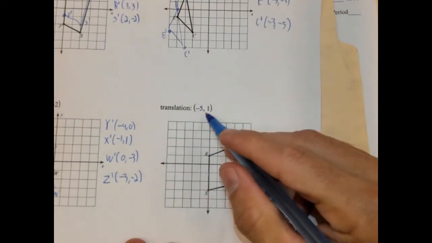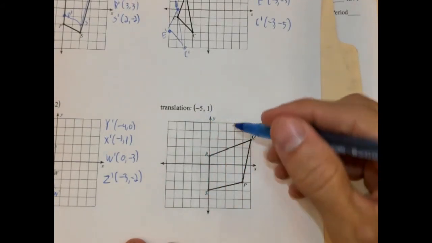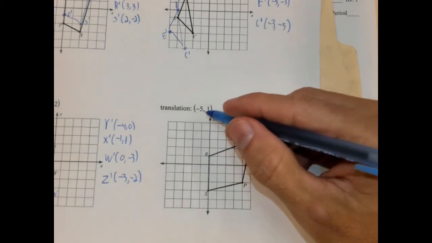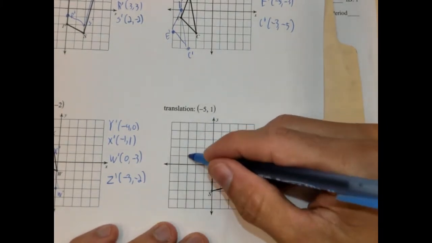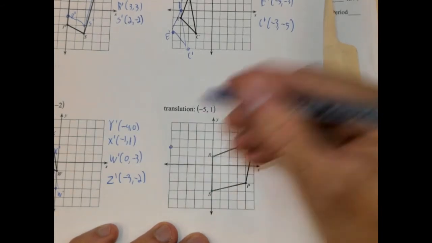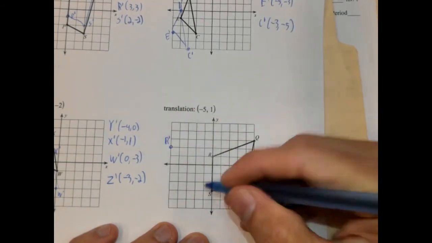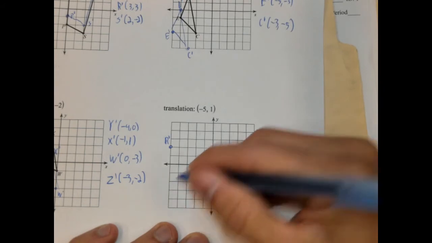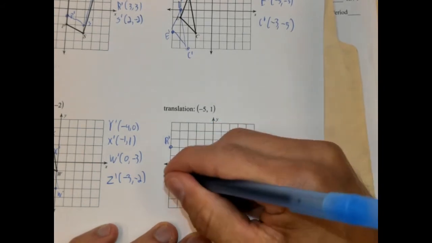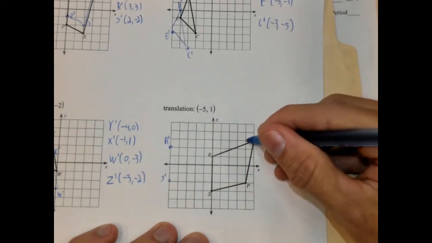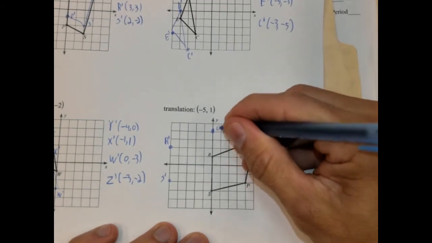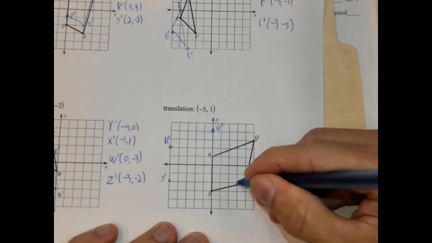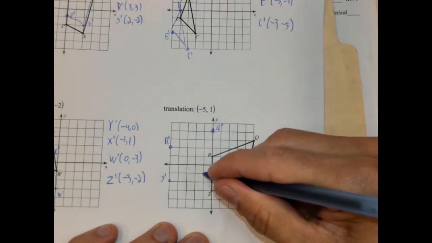(-5, 1). So we're going to subtract 5 from the x and add 1 to the y. So if we're subtracting from x, we're going to go left 5, and we're going to go up 1. So 1, 2, 3, 4, 5, up 1. That's our r prime. 1, 2, 3, 4, 5, up 1. That's going to be our s prime. 1, 2, 3, 4, 5, up 1. That is our q prime. And 1, 2, 3, 4, 5, up 1. That is our p prime.